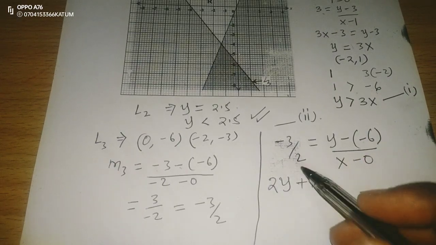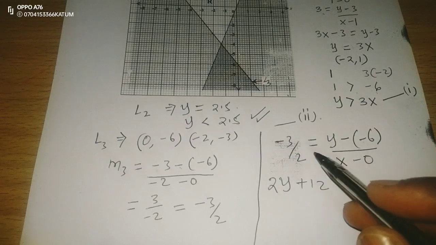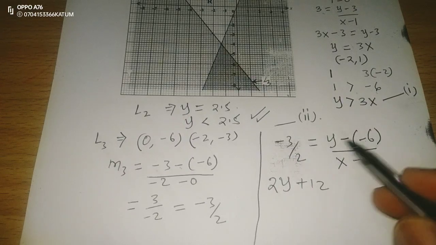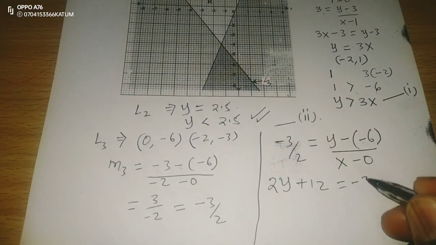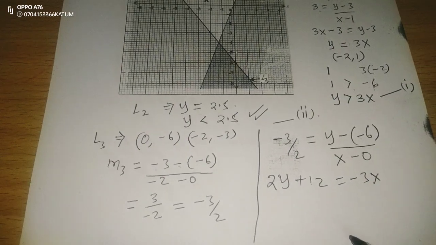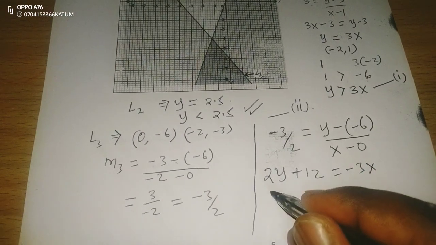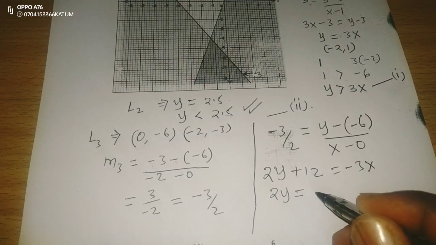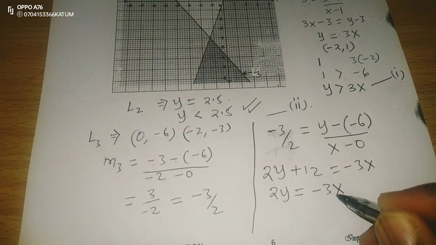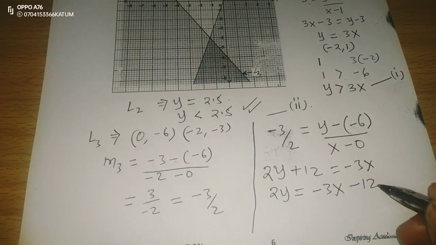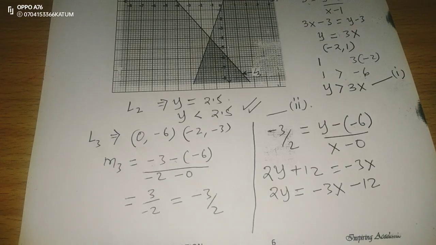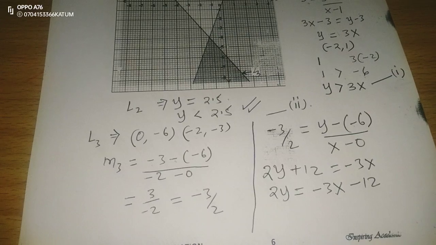This should be 2y plus 12. Then negative 3x, this 0 disappears. So we can have 2y equals negative 3x minus 12. It's not a must that you divide through by the 2. It will still be a borderline at that point.